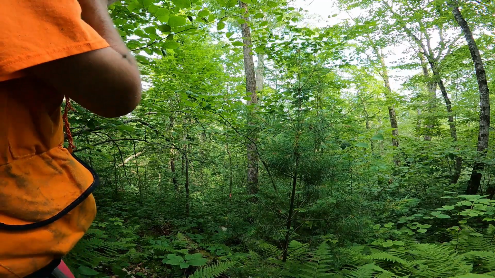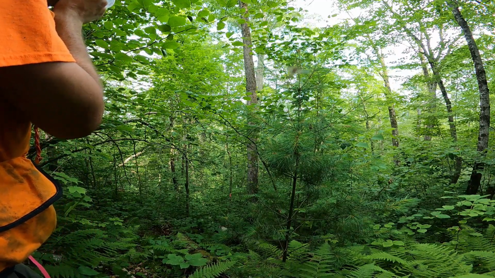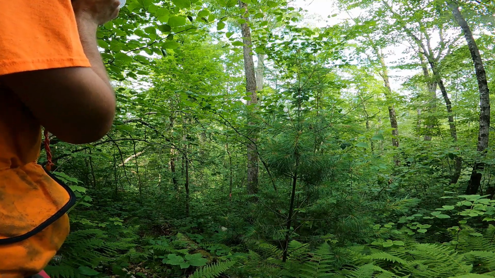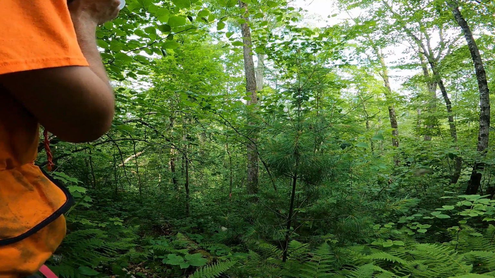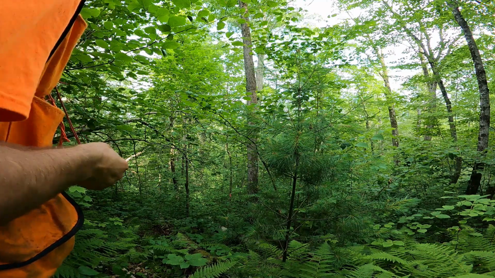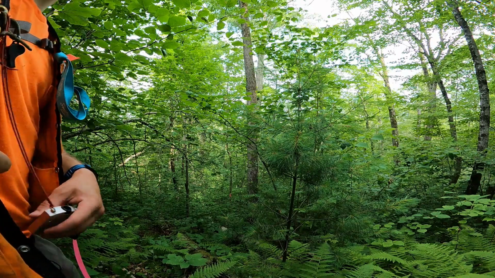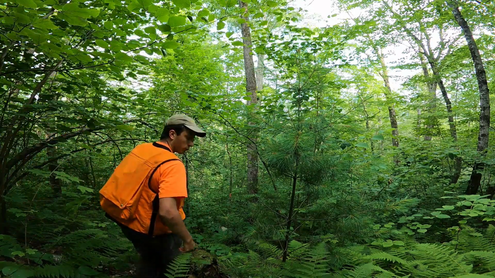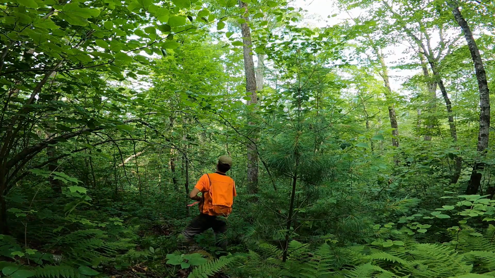Stand up tall. Let's see. Read the left side of mine. Yeah, 45% slope. Pretty steep, 45%.